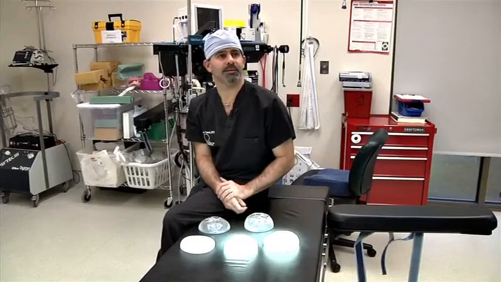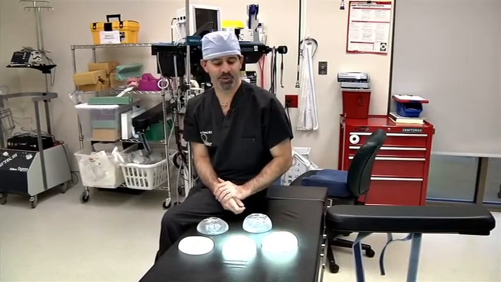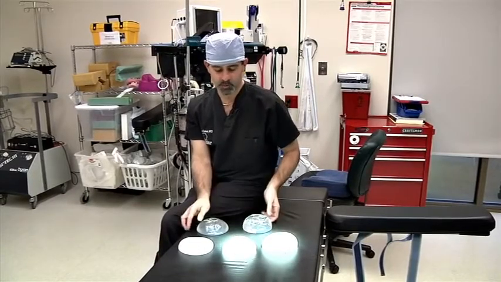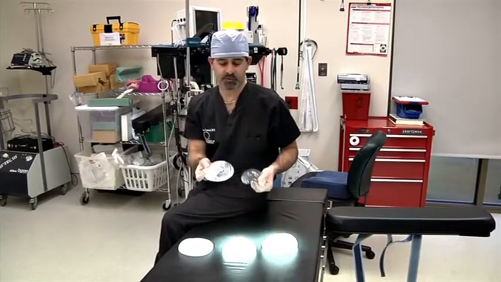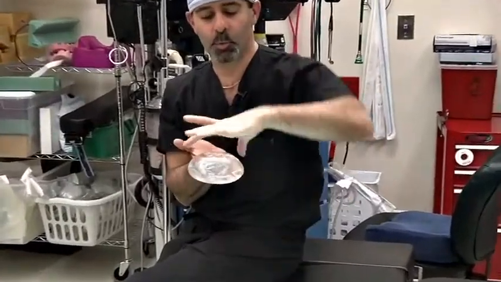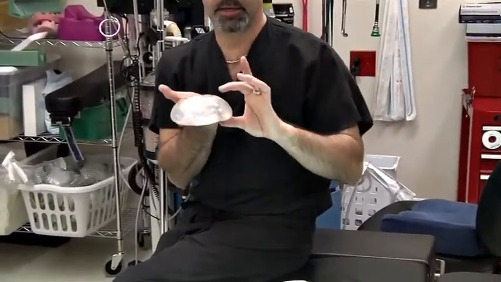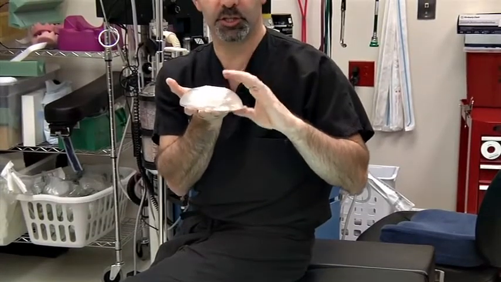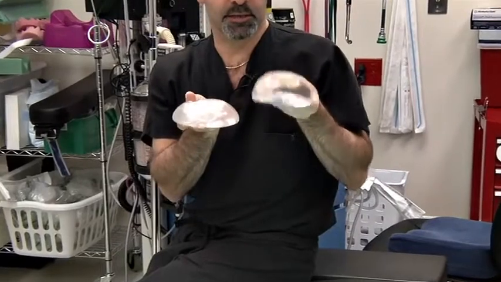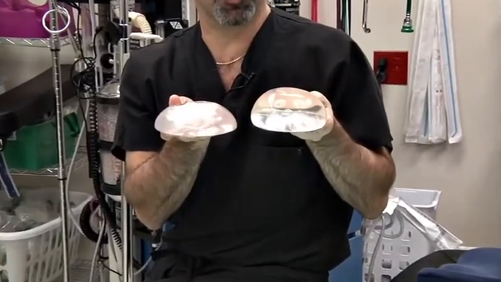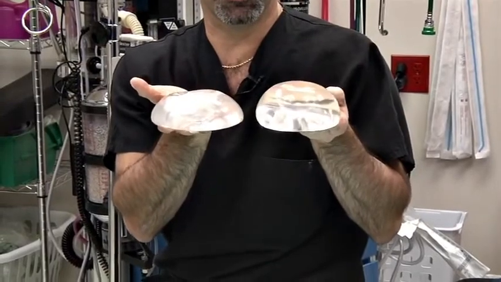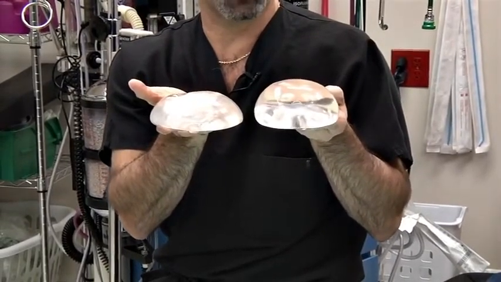So Dr. Conrad, can you tell me a little bit about the differences of these implants? Sure. We have shaped implants and we have round implants. The round implants and the shaped implants, for that matter, all come with a different base diameter or width of the implant. And then the implant has a certain amount of projection, a certain amount of height relative to that width. For instance, in this hand I have a high profile implant, and in this hand I have a moderate profile implant. And I think you can see that there's a little difference in the shape of it.